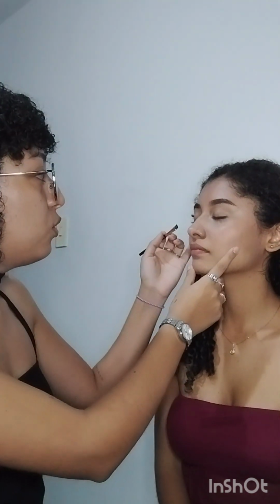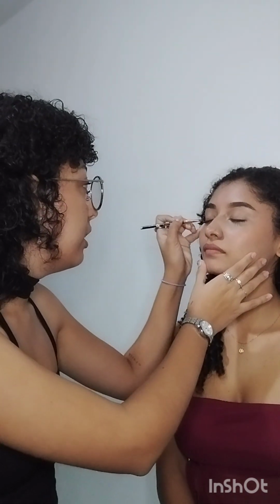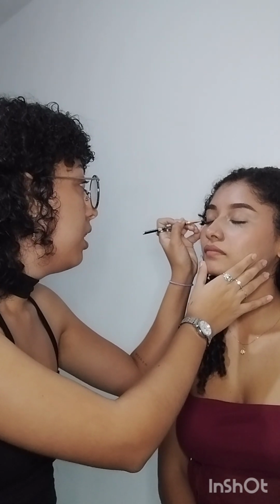So you need to make sure you're looking in front of the mirror. You don't have to move your head or anything at all. Just look right in front, and that's how you're going to do it, because for instance, if you do maybe this and like this, when you move your head back, it's going to look really weird. So straight forward, and then a little line in the direction you want, if you want it to go more up or more laid down, whatever you like. Okay, now I did her eyeliner.